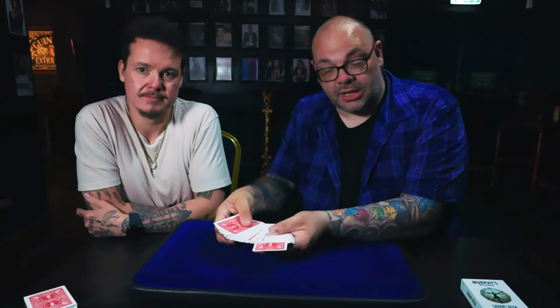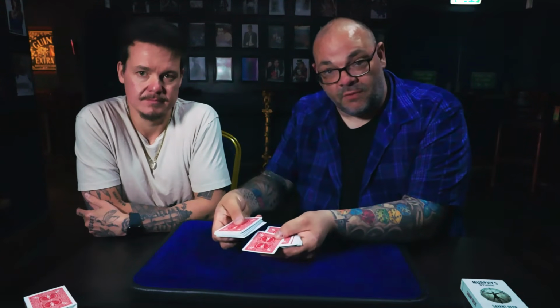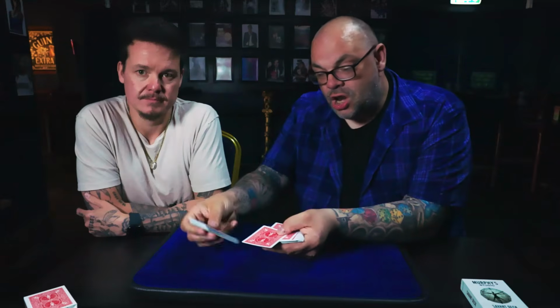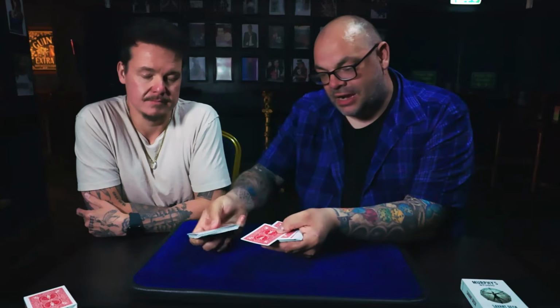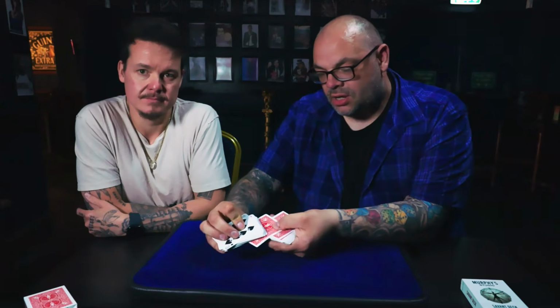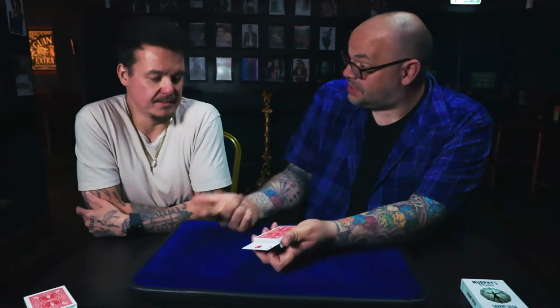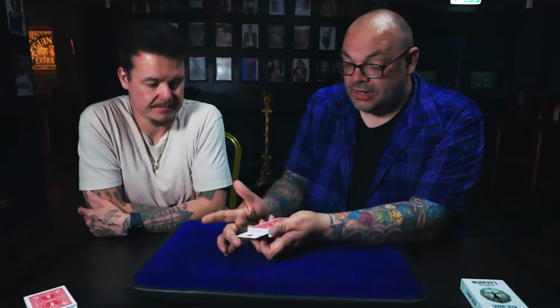So you just spread through to this point. And so you spread through like this to this point here. And then you're going to take all of the cards above the outjumped card, turn them over end for end like this, and use your thumb to grab that card and turn everything over, and then put everything underneath. And believe it or not, you've cut the deck, but it doesn't look like you've done anything.